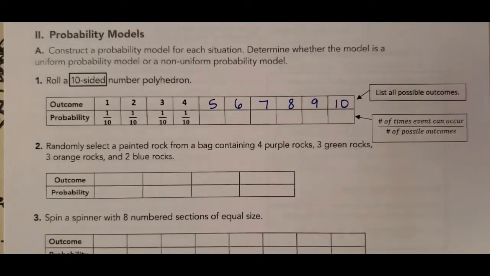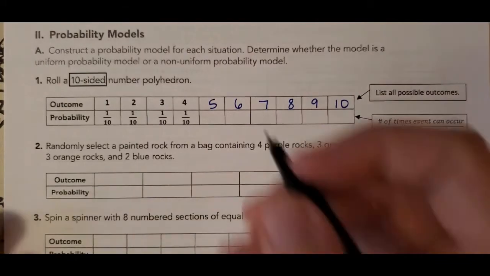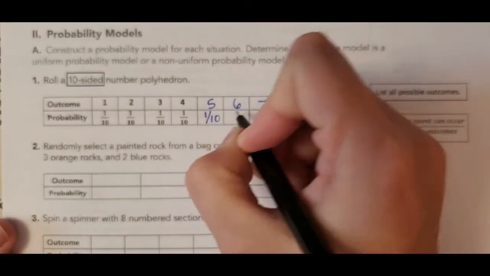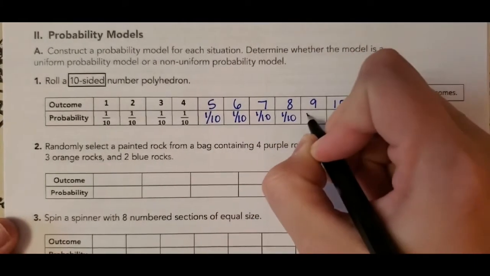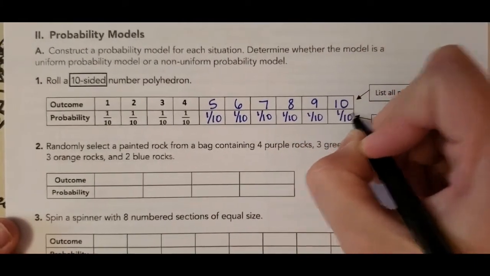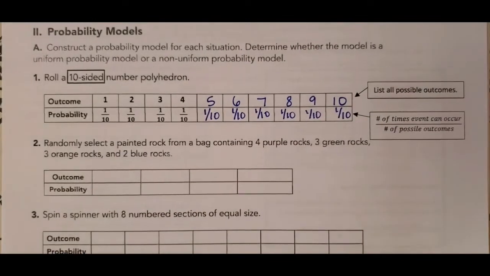So the probability of getting a 1 is 1 out of 10 because there's only one 1 out of the 10 sides. Probability of 2 is 1 out of 10 because there's only one 2 on 10 sides and so on. So all of these are going to be 1 out of 10 probability, because there's only one of each on each side.